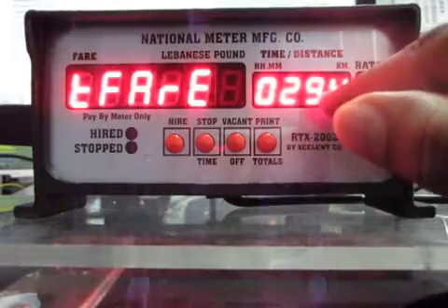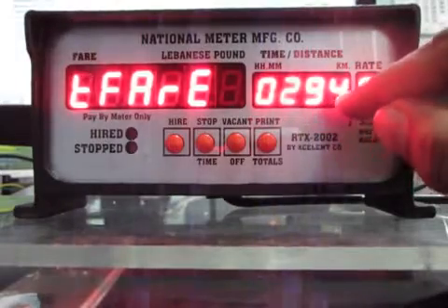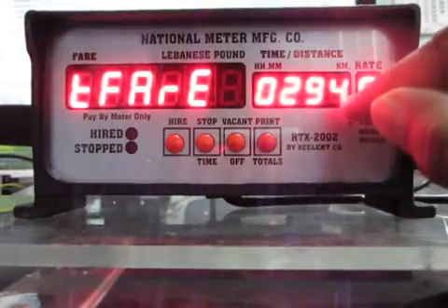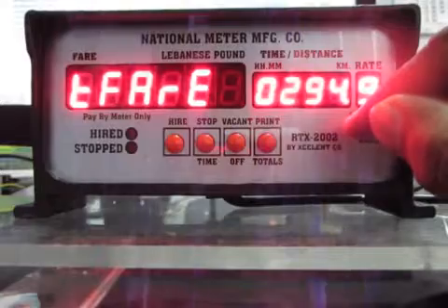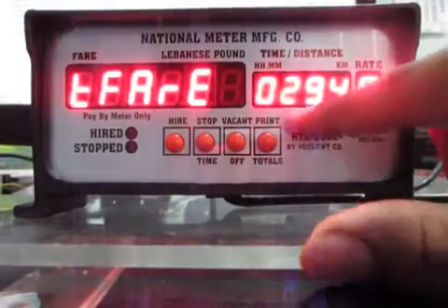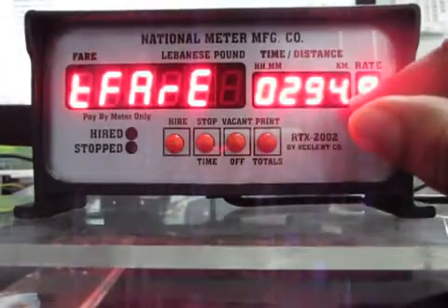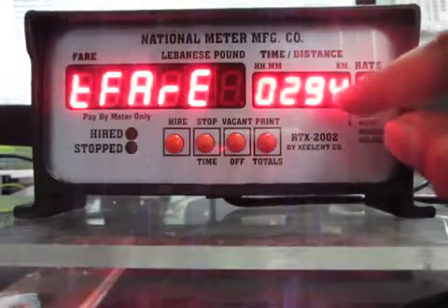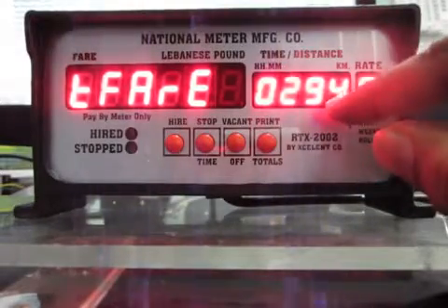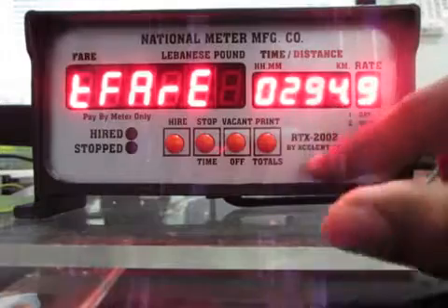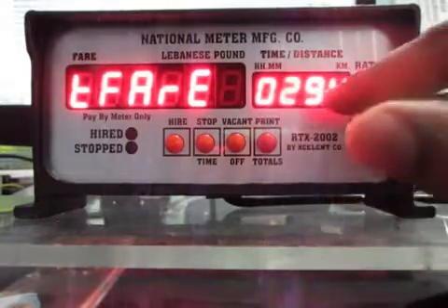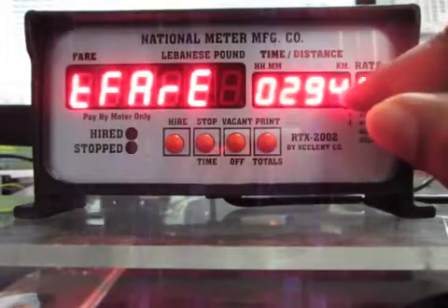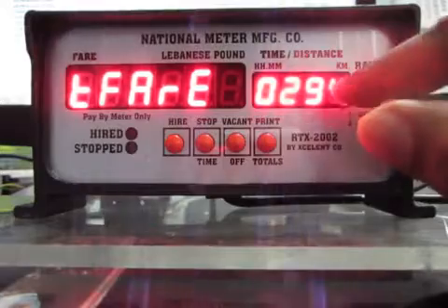Total fare is shown multiplied by 100 divided... Actually, this fare is showing with a division of 100. If you want to see the actual fare, you have to multiply by 100. Due to lack of window space, we are showing this total fare divided by 100.